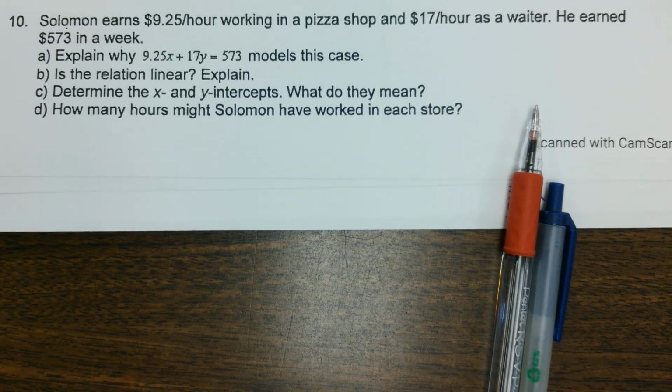So what does this 0 and 34 mean? Just as waiter. Good. Okay. So 0 hours at the pizza shop and 34 hours as waiter. Similarly, this one would mean not working as a waiter at all, and then only 62 hours at the pizza shop.